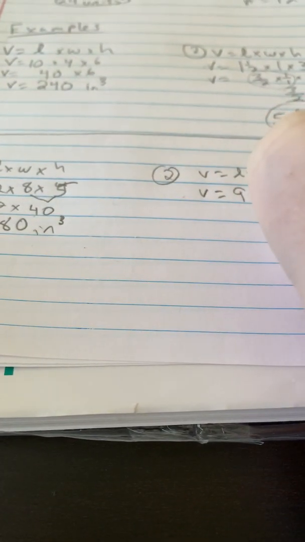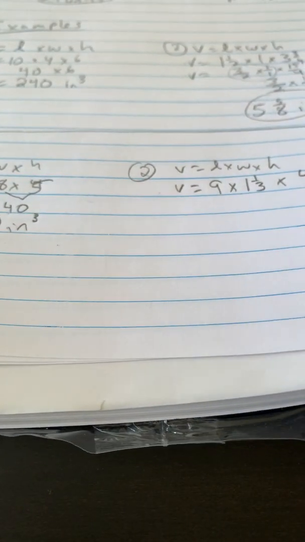Number 2, volume equals length times width times height. Volume equals 9 times 1 1/3 times 4 2/3. Cannot multiply fractions unless I have everything as an improper fraction. Volume equals 9 over 1 times 3 times 1 plus 1 is 4 over 3 times 3 times 4 is 12 plus 2 is 14 over 3.